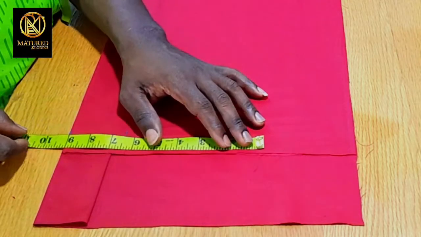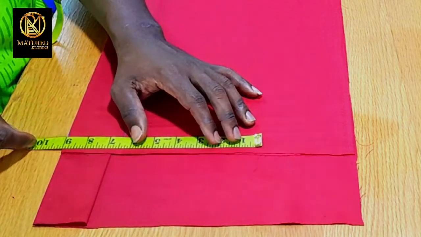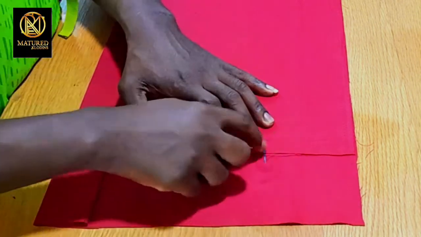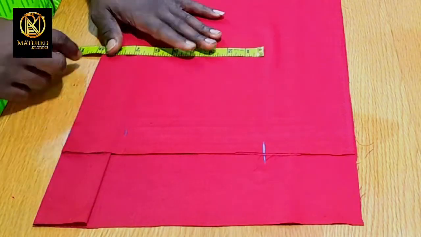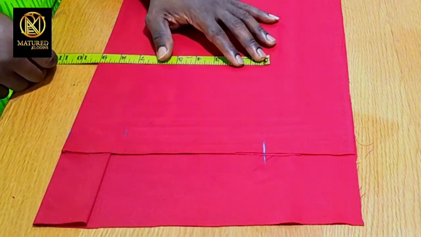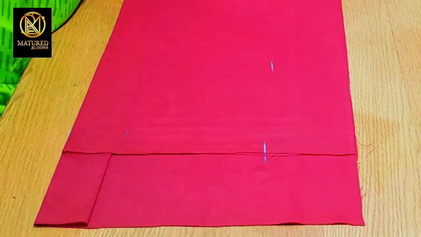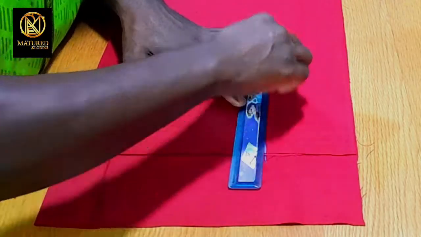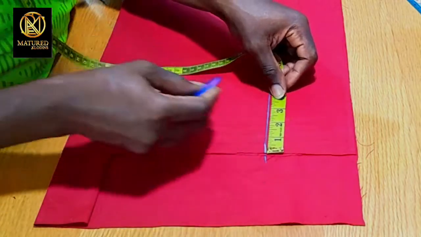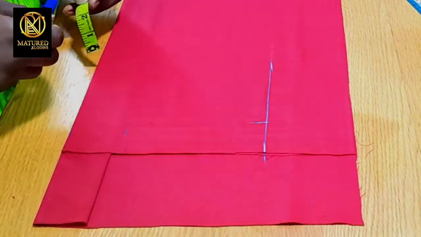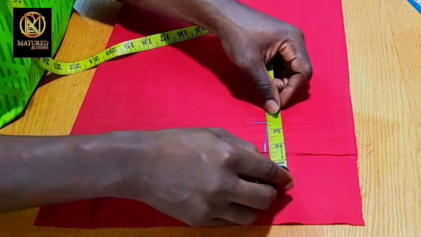But before we get to our neck circumference, we are going to divide our shoulder width by 2. In my own case it is 18. So I will mark my 9 inches, and I will go down on my center front and mark 9 inches as well. And then I'm going to connect the markings with my straight ruler. Now from my shoulder line, I will go down by 2 inches, which is going to be my shoulder slope. And from my shoulder slope, the 2 inches, I will come up by 3.5 inches.